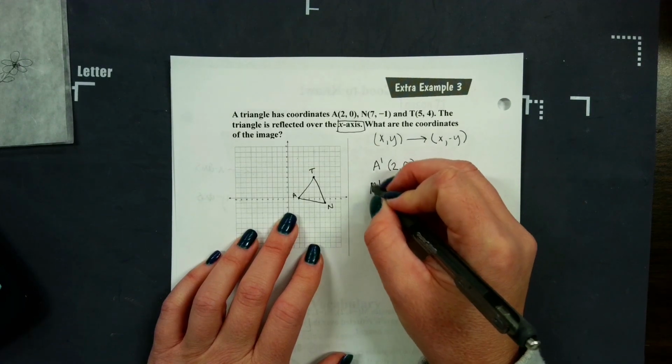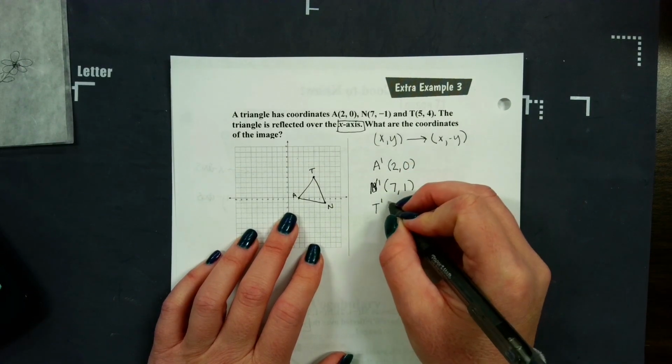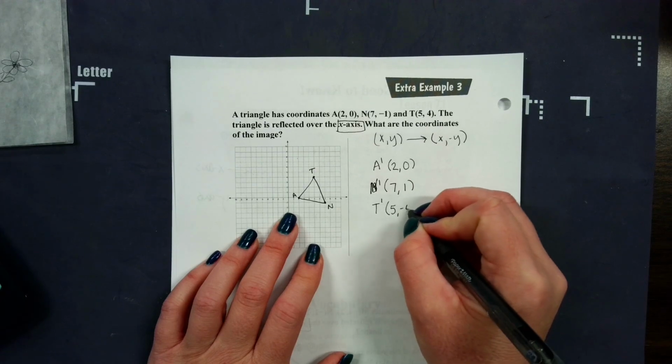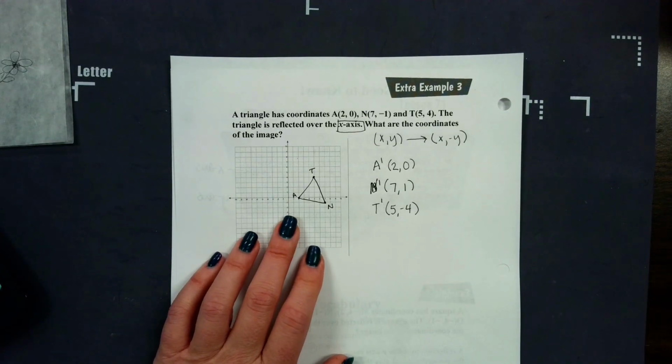Oh, what did I write for B? Yell at me. Do you agree with my new coordinates? Did I do those correctly?